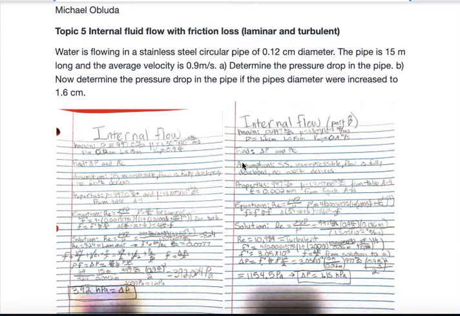We're going to start out with water flowing in a stainless steel circular pipe of given dimensions and velocity, and it's asking for the pressure drop in the pipe. Right away, we know it's an internal flow question because it's a circular pipe and it's fluid flowing in a circular pipe.